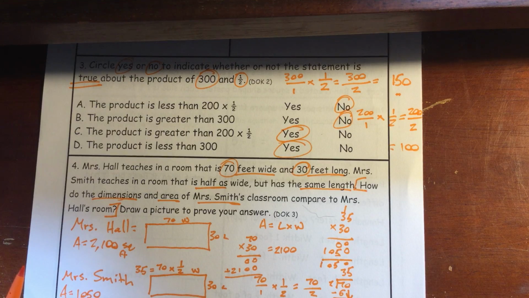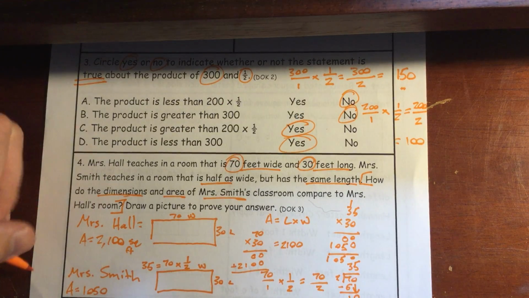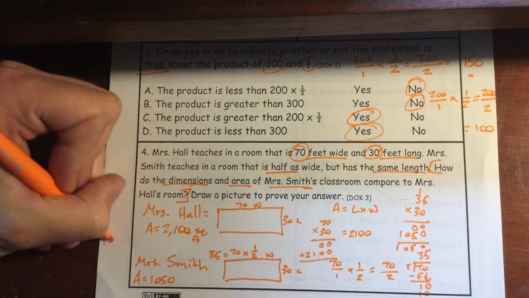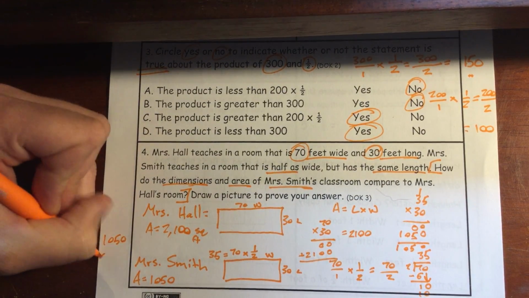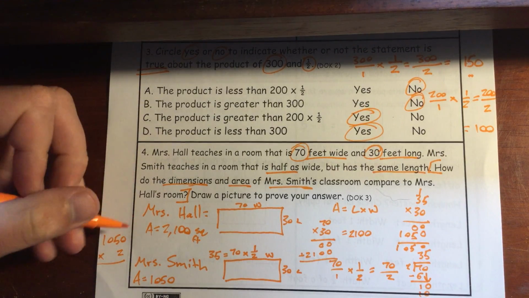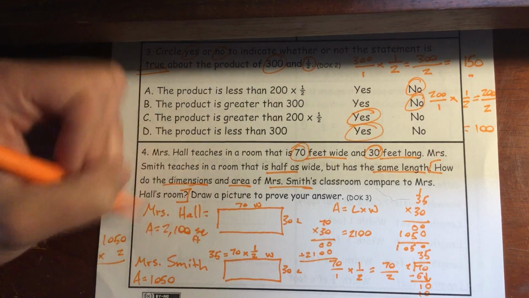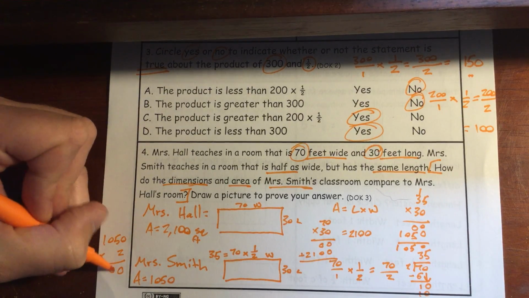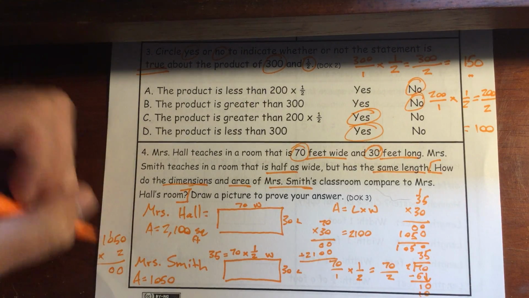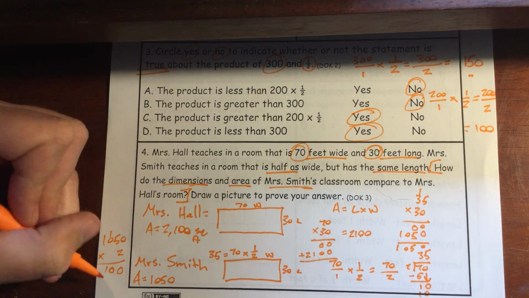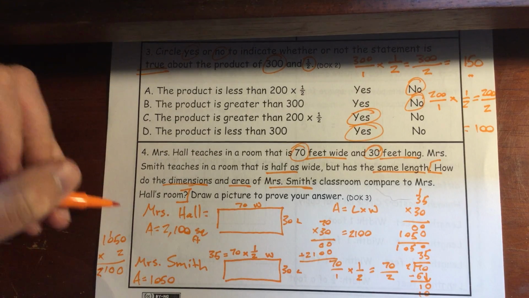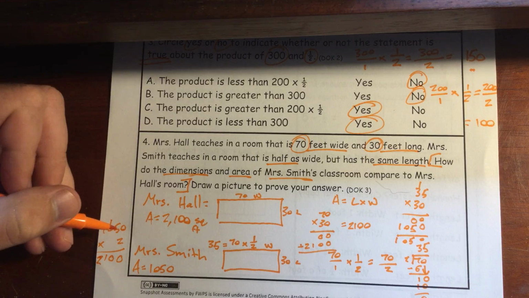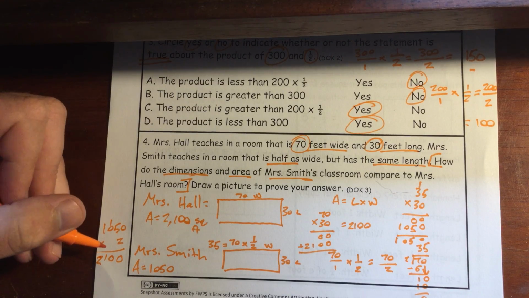When I'm thinking about this, not only is Mrs. Smith's width half as much, but I can also see that if I think about the overall area, 1,050 times 2, I'll see how it relates to Mrs. Hall. So I have 2 times 0 gives me 0. 5 times 2 gives me 10. Regroup that 1. 2 times 0 plus 1 gives me 1. 2 times 1 gives me 2. So I could also say that Mrs. Smith's area of her room is half as much.